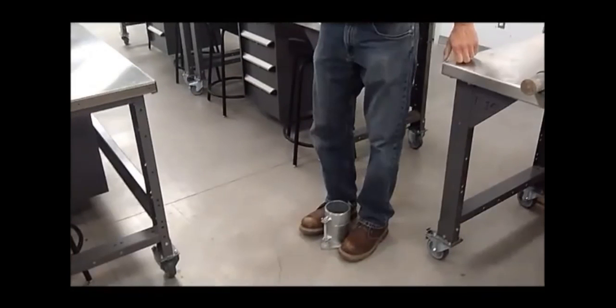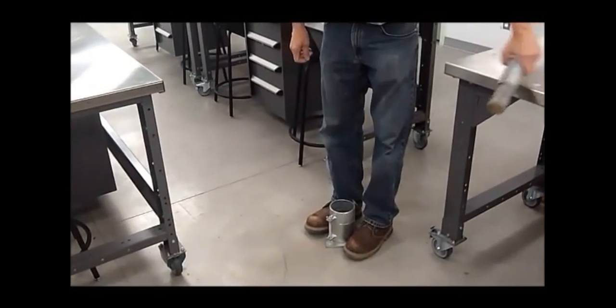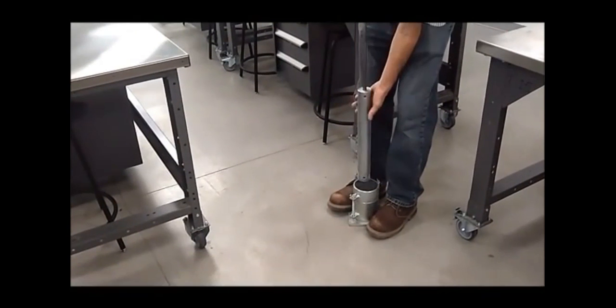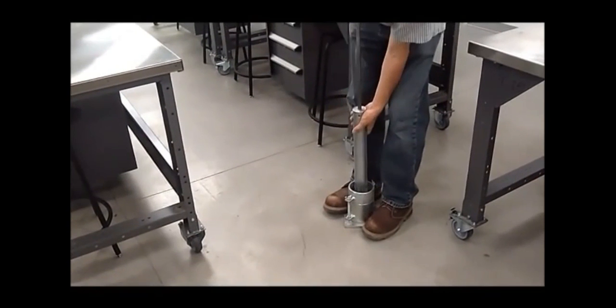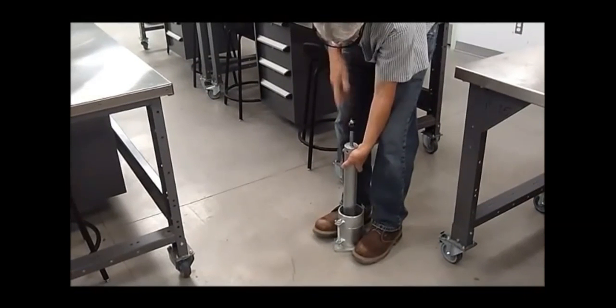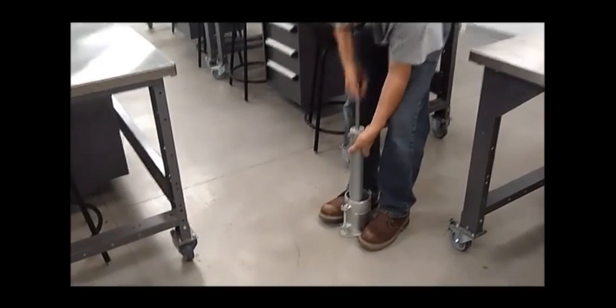So I'll take my mold. I have taken some soil in the mold. I'll start giving blows. So this is my rammer. I have to give 25 blows, and all the blows must be distributed uniformly across the soil surface.